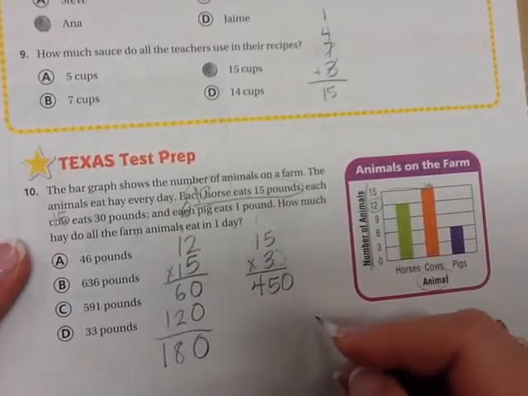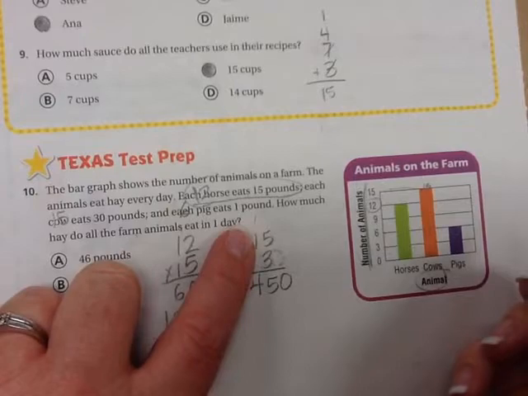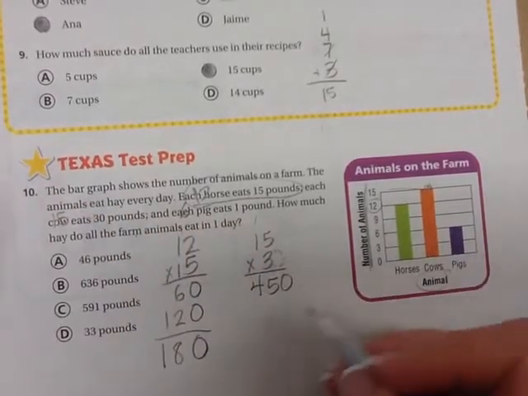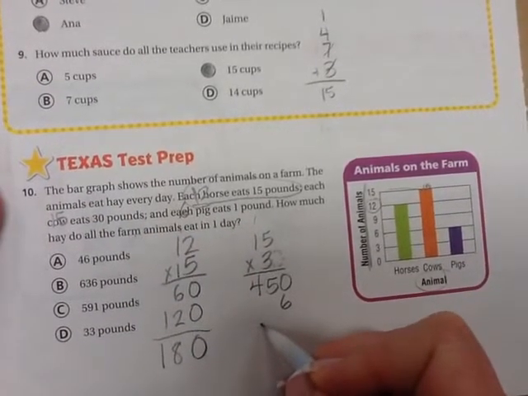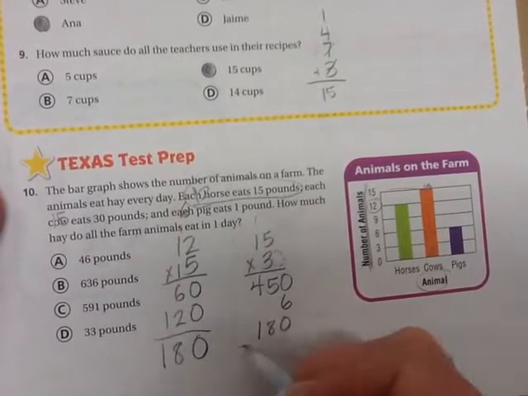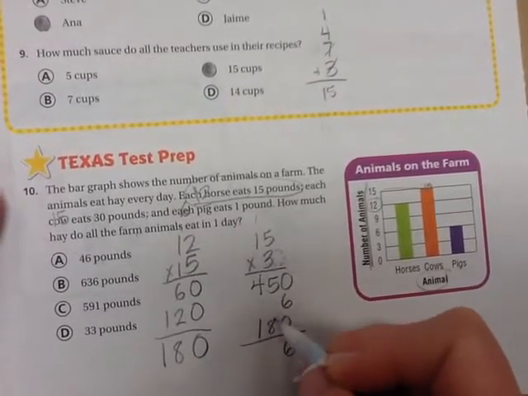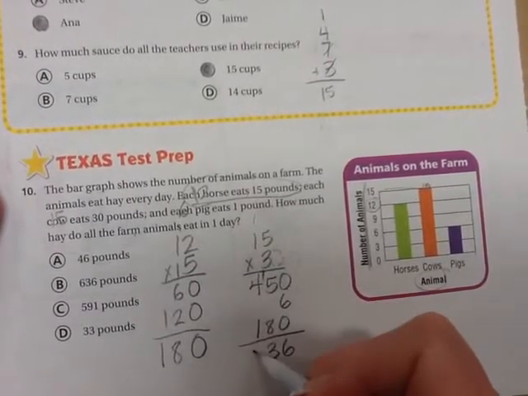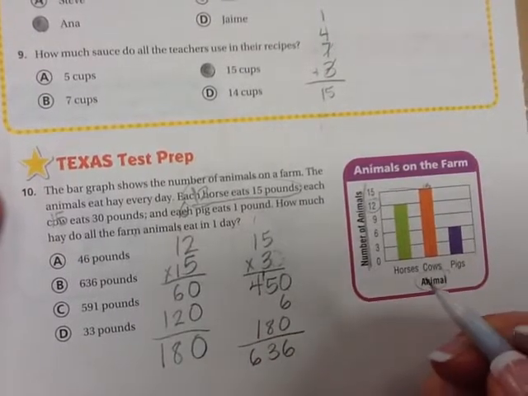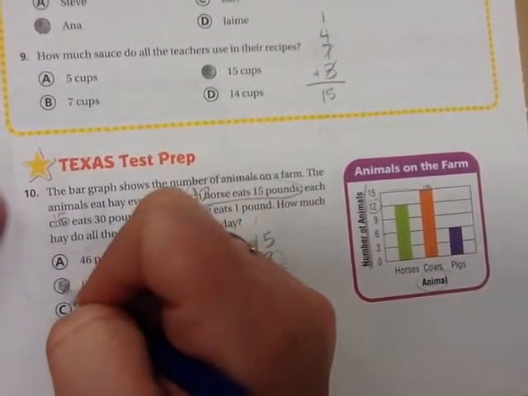Okay. And 6 pigs eat 1 pound each. So that's simply 6. So there's my 6 pounds for my pigs. Then adding them together, 636 pounds. Okay? So again, nothing new, nothing different.